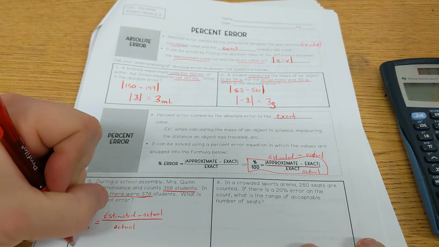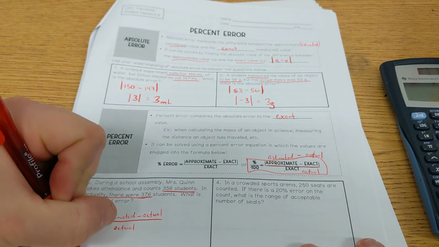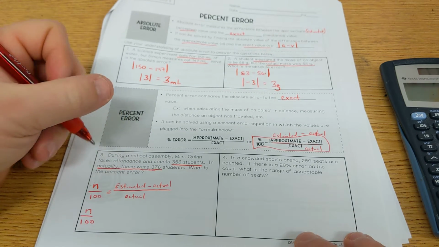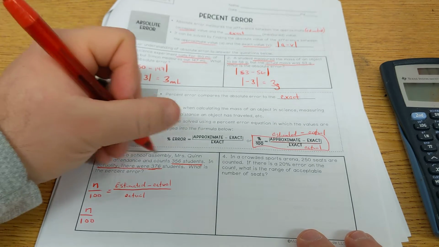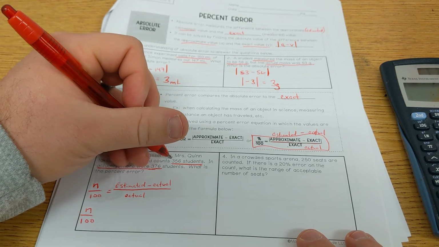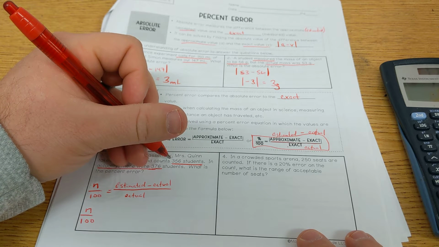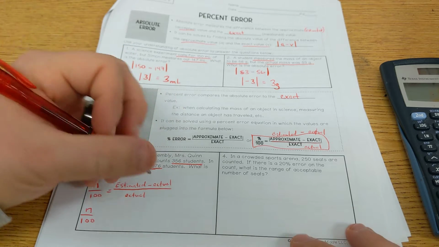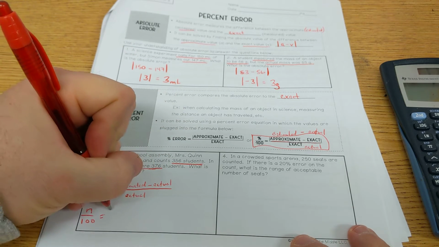Okay, so now we don't know the percent. This is what she counted. This is what she thought.